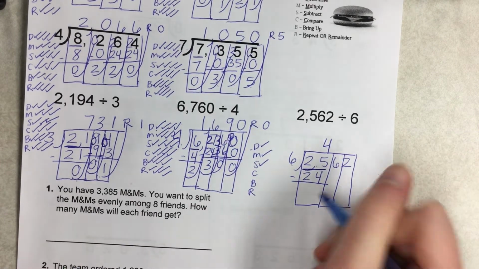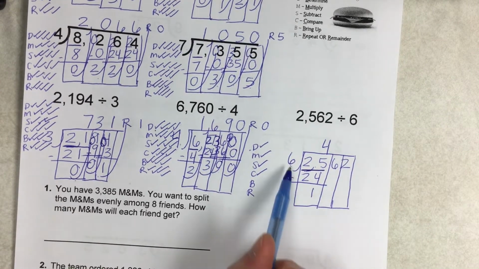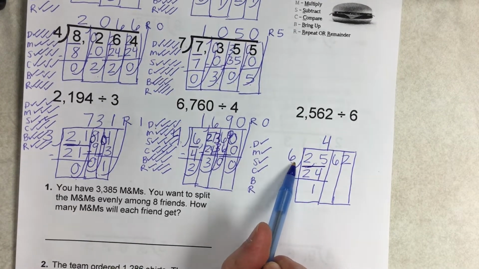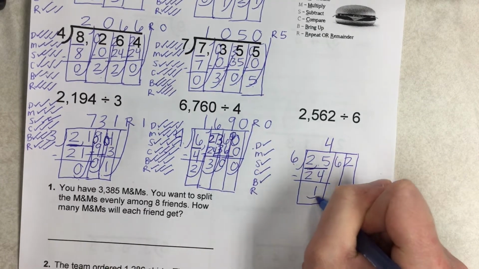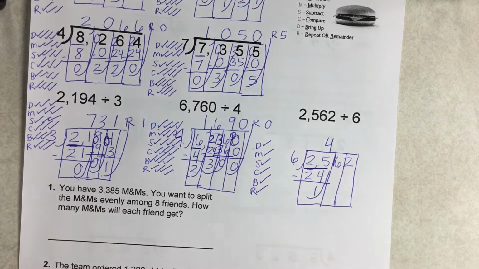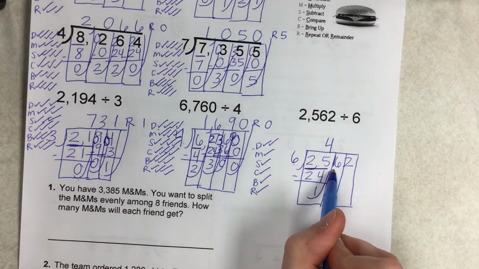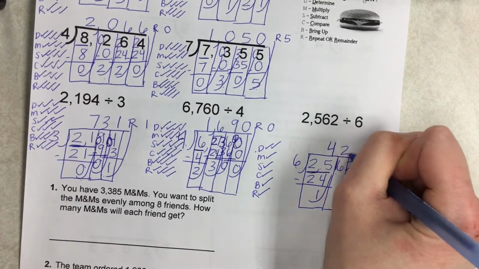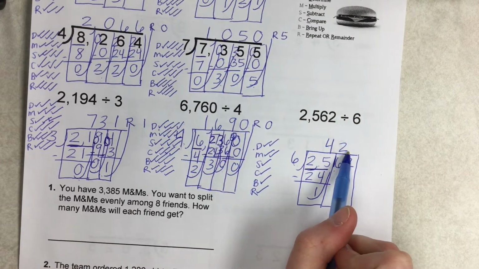Subtract to see how many I have left. I have 1 left. Compare, if I have 1 Smartie and I'm sharing with 6 kids, I can't pass out anymore, so the kids are happy. Bring up the 1 right in front of the 6 there, and I'm going to repeat because I have another box left. Back to determine. 6 times what gets me close to 16 without going over. Put a 2. Multiply. 6 kids each get 2 Smarties.